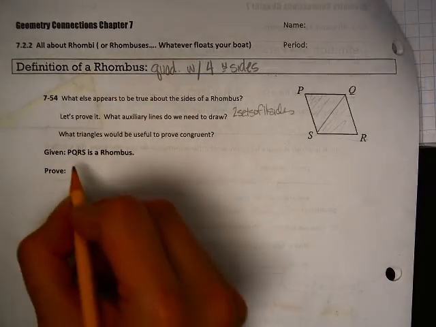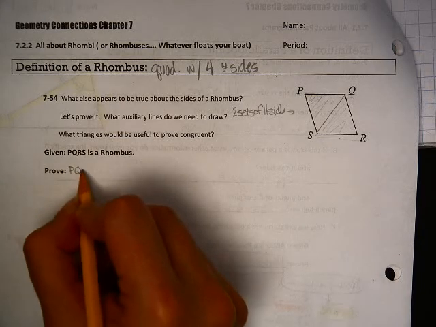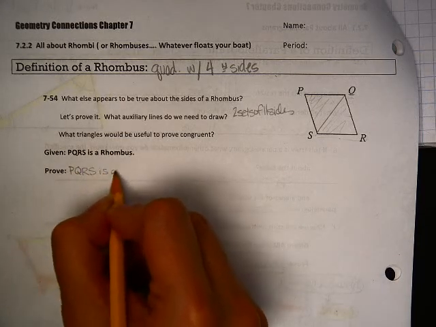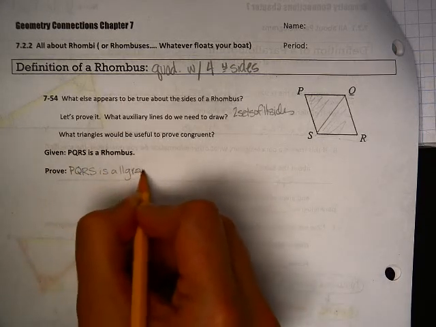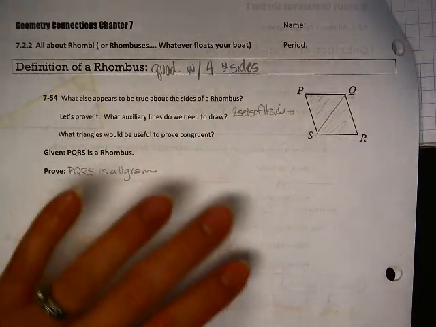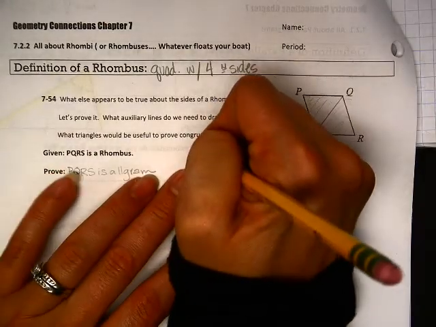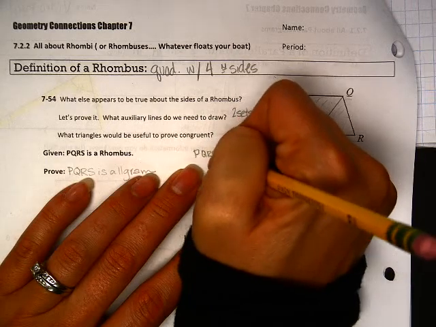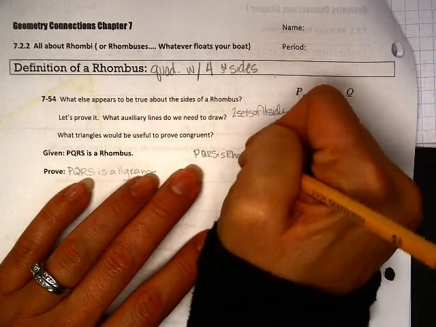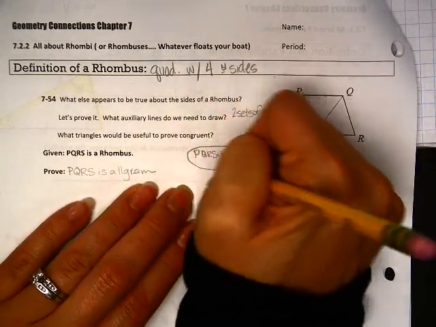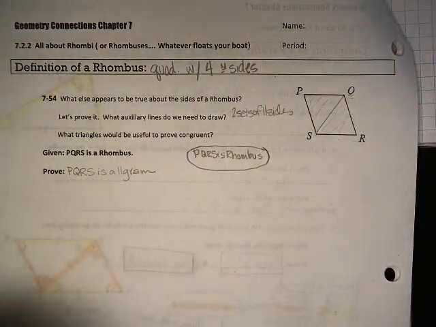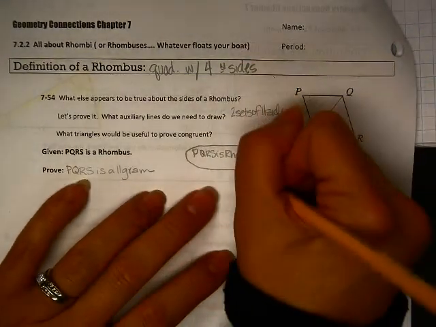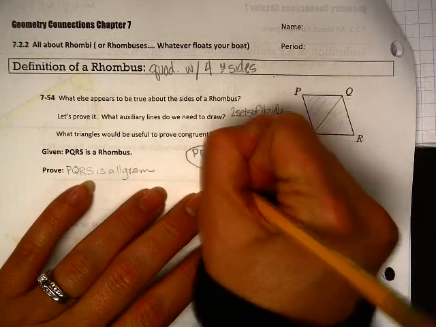So I want to prove that PQRS is a parallelogram. I always have to start with my given. And from your given, the only thing you are allowed to use is the definition from our rhombus.